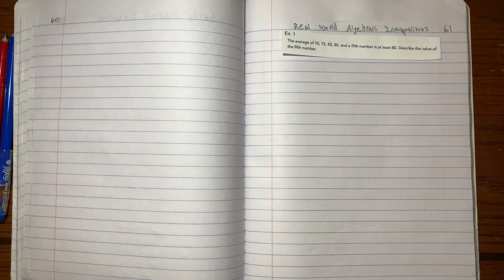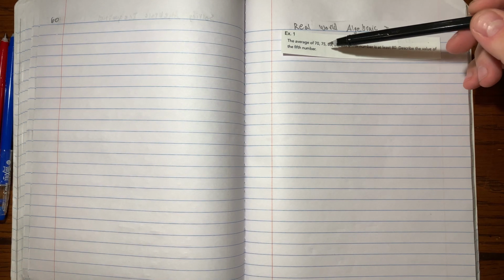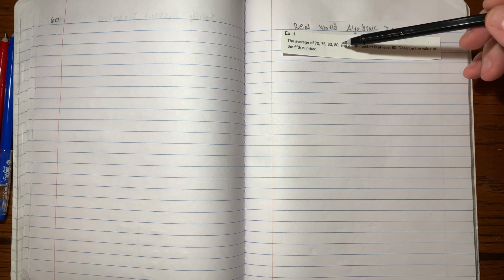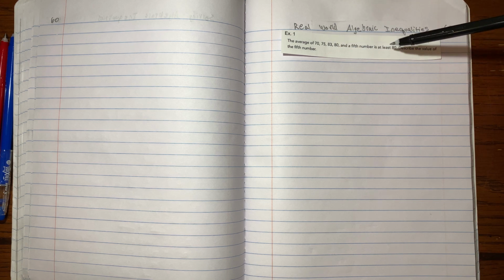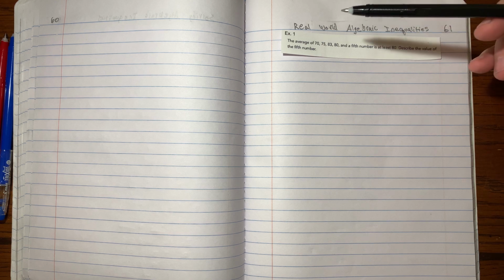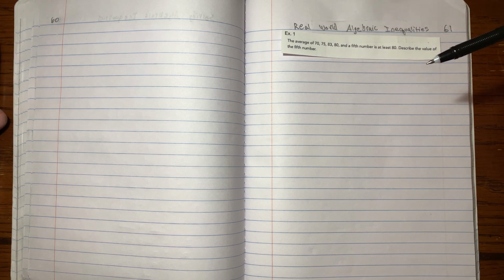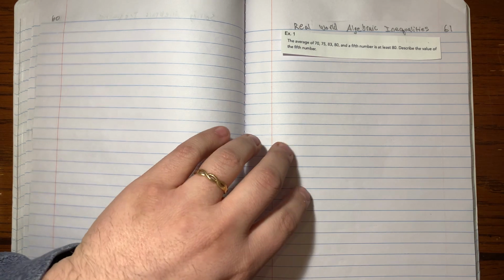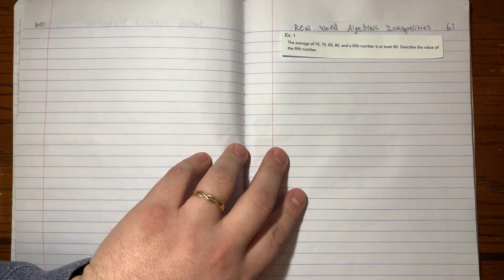Our first example says the average of 70, 75, 83, 80, and a fifth number is at least 80. Describe the value of the fifth number. So average, as you've talked about in statistics, hopefully, is the mean.